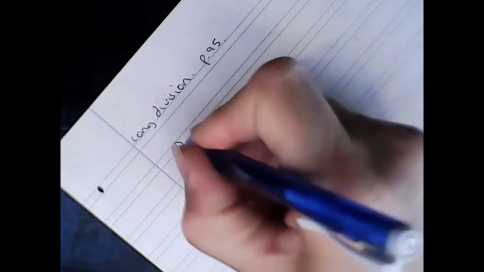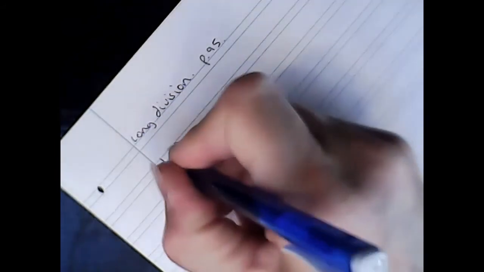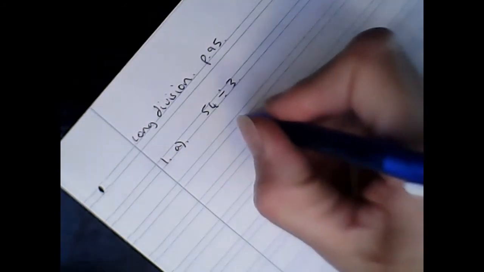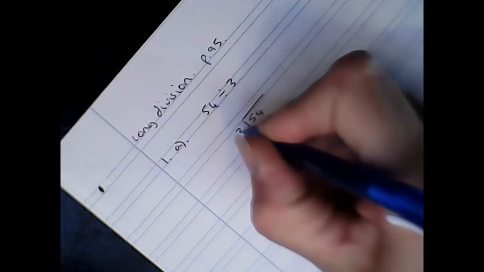Okay, so the 1A here says 54 divided by 3. The first thing we have to do when we're doing division is put it down in our normal way of writing it. We have to write it down like this, right? Then we just go through and look at the different ones here. How many 3's in 5?